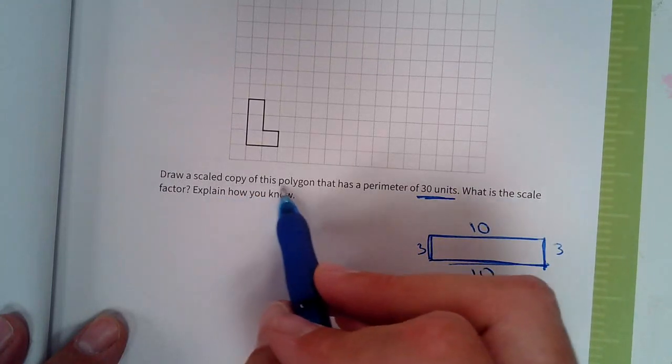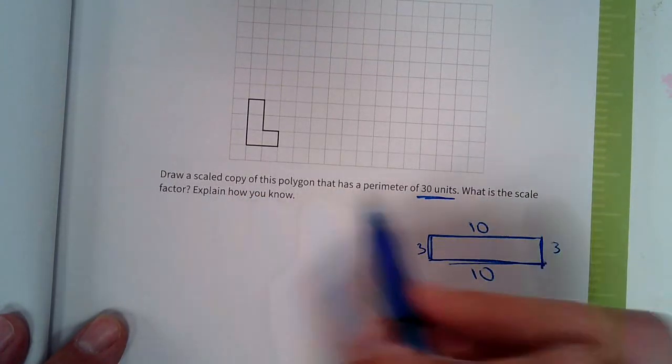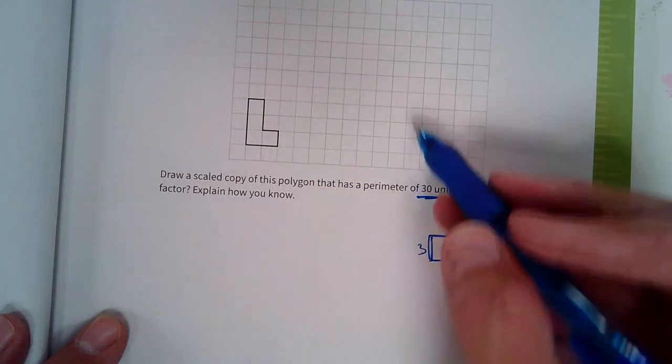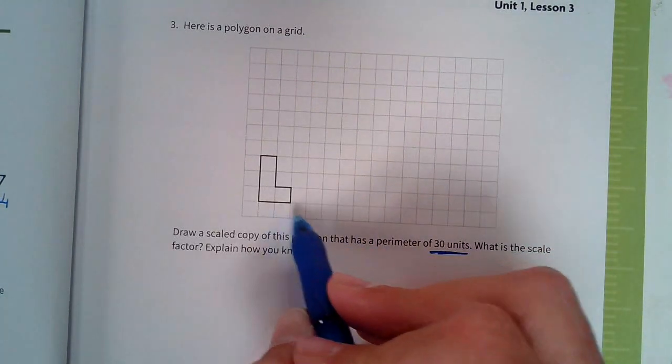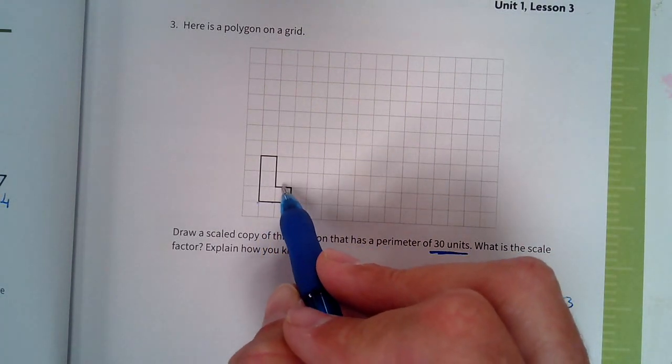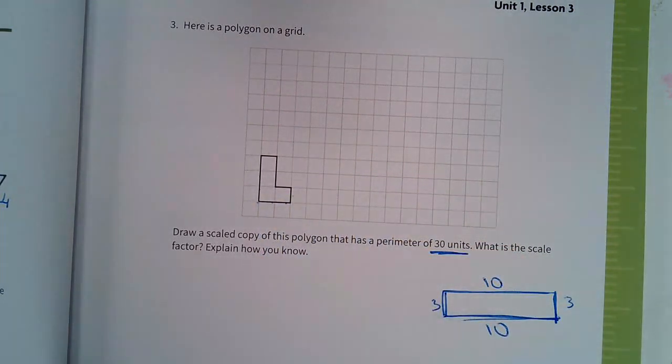So it says, draw a scaled copy of this that has a perimeter of 30 units. What is the scale factor? Explain how you know. So you're going to have to maybe do some trial and error. You're going to have to count. Here's 1, 2, 3, 4, 5, 6, 7, 8, 9, 10. All right.